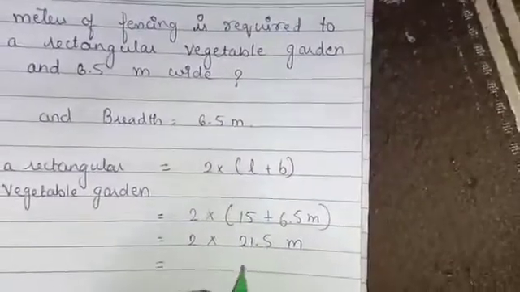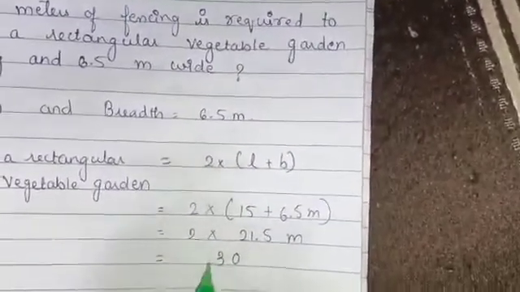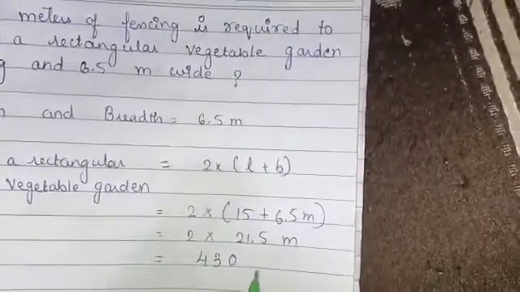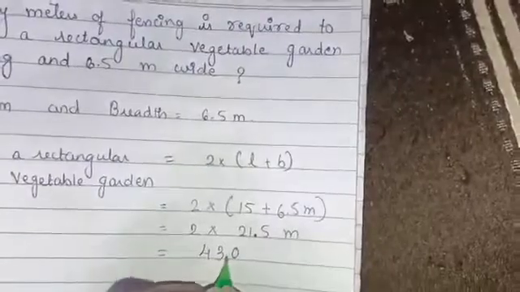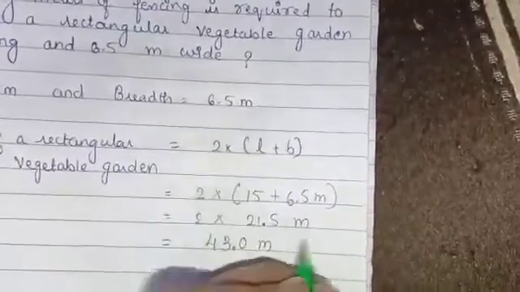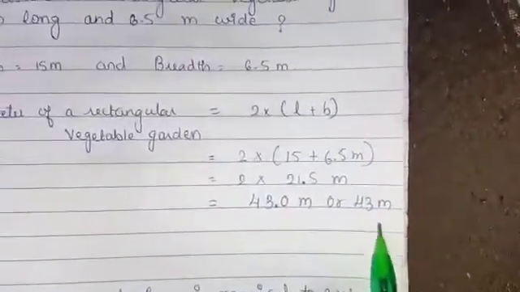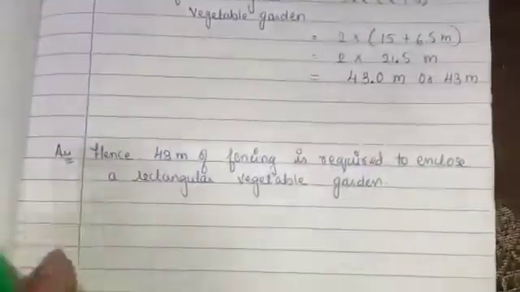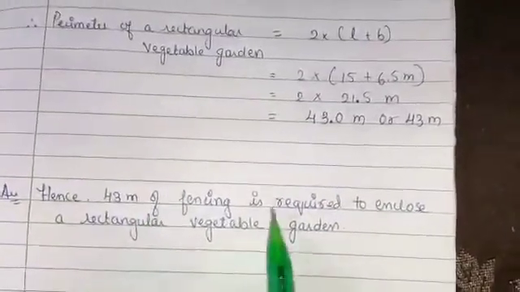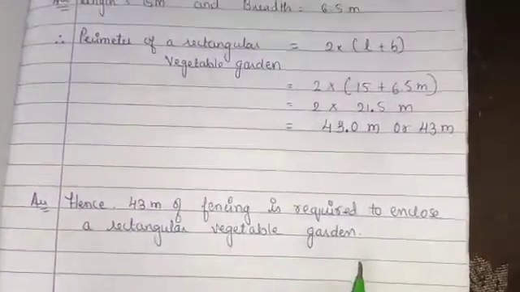Okay. Now we have to do multiplication of this. So 2 5s are 10, 0, 1 carry. 2 1s are 2 plus 1, 3. 2 2s are 4. So 430 comes, but here a decimal is there, so one decimal we will put. So you can write 43.0 or you can directly write 43 meter. You should most probably write this answer. Okay, so the answer is 43 meter. Hence 43 meter of fencing is required to enclose a rectangular vegetable garden.